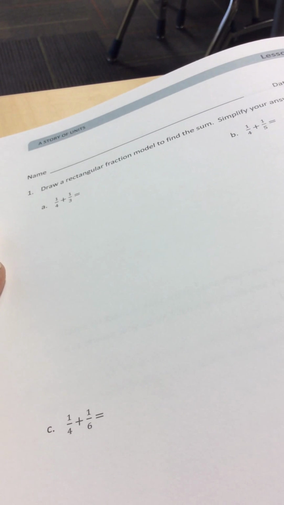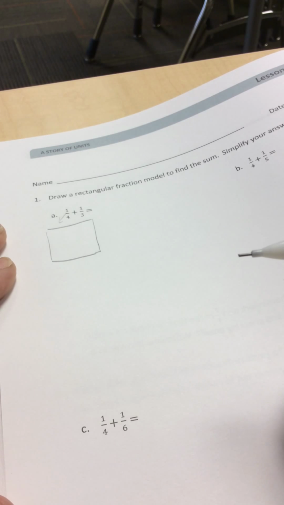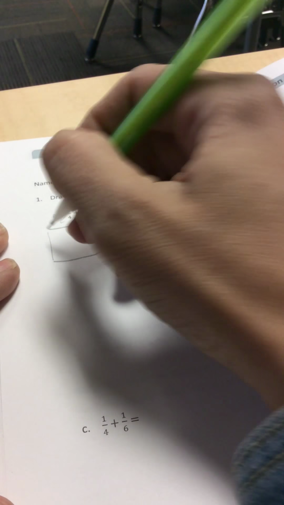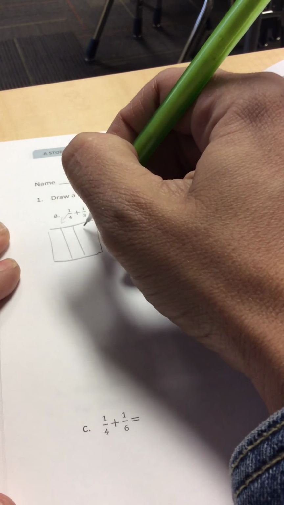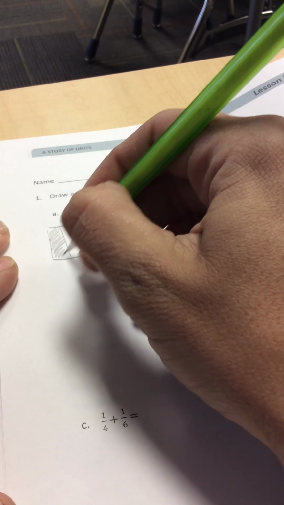So what we do first is draw a fraction model, which is just a square or a rectangle, and we're going to put our first fraction in there. So we're going to represent 1/4. And we do this with horizontal lines for the first one. So I divide it up into 4 pieces and shade my 1/4.